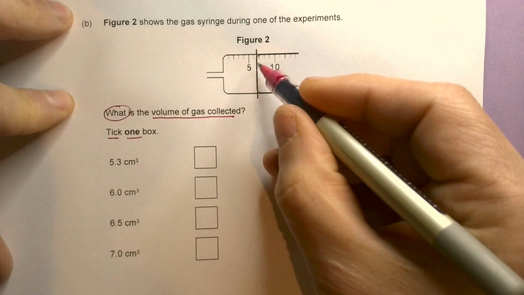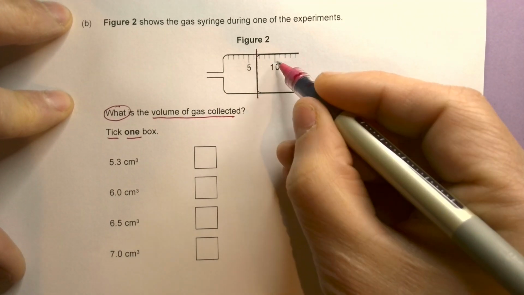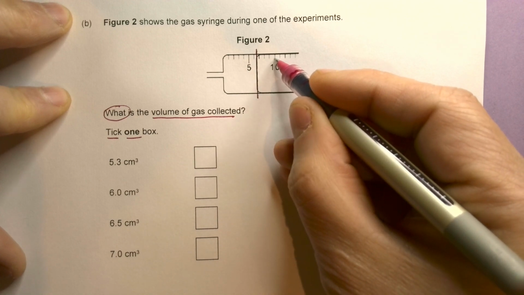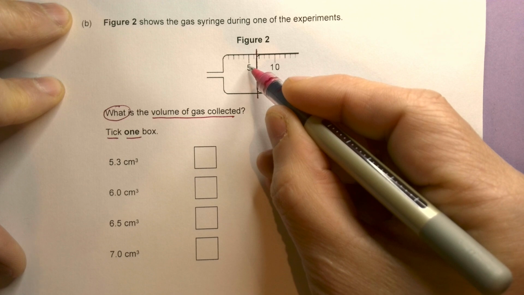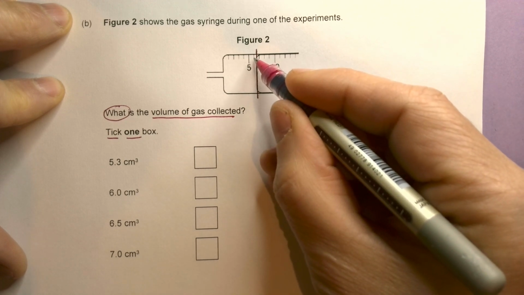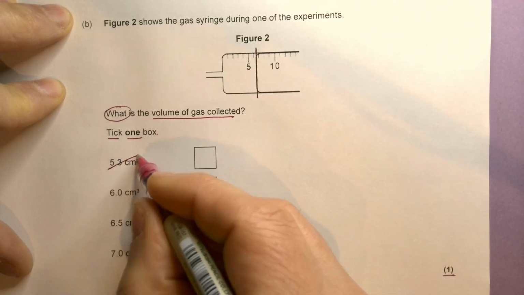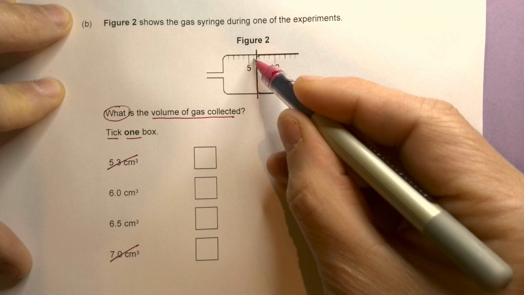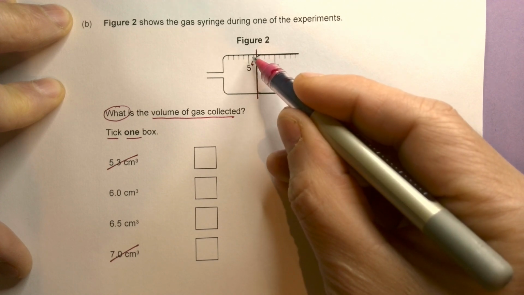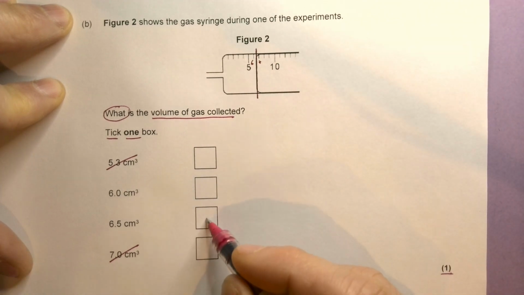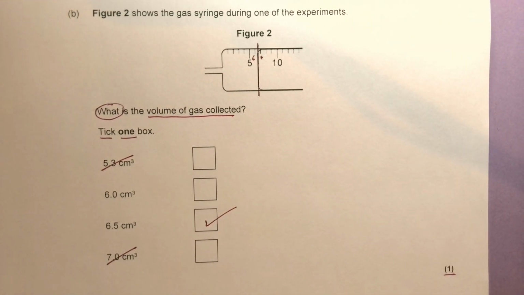So we need to work out how big each one of these steps are. There's 1, 2, 3, 4, 5 steps there. Start at 5, so each step is going to be 1 big. So it's going to be 6 something. So it's not that, it's not that. And where is it? Well, 6 is there. It's definitely not 6. It's not 7. It's somewhere in between 6 and 7, so it's going to be 6.5.